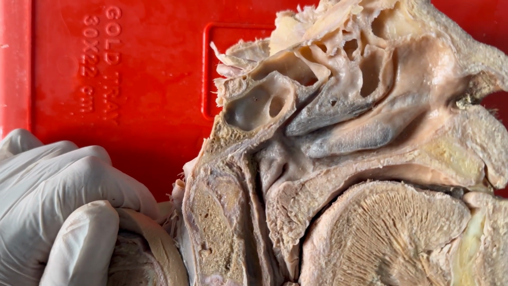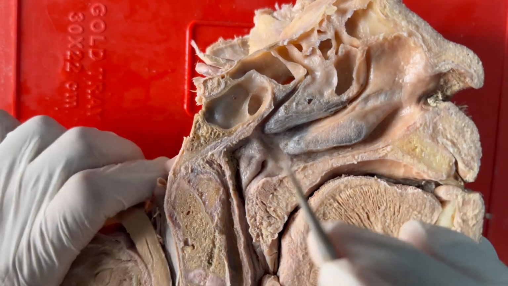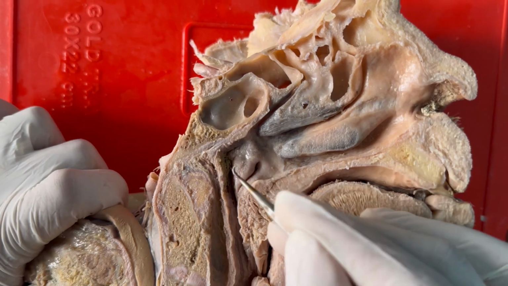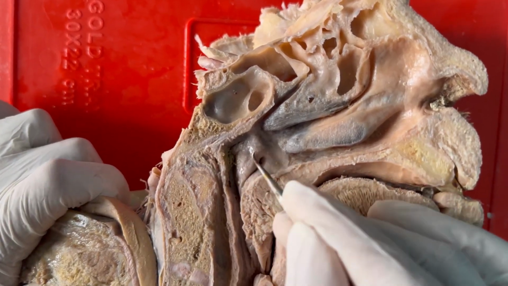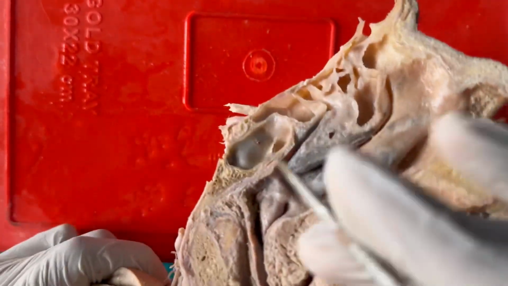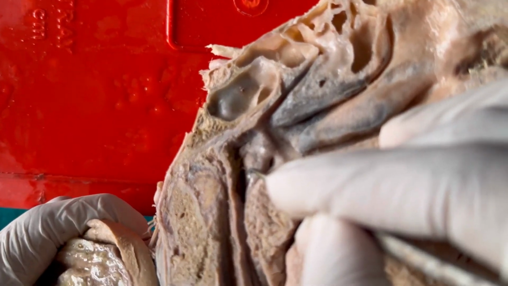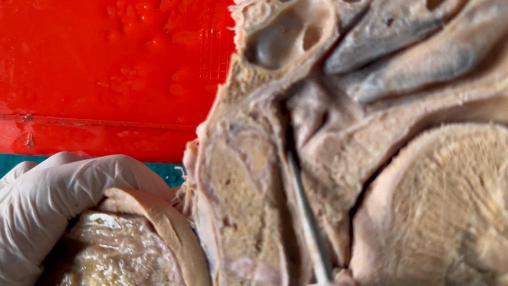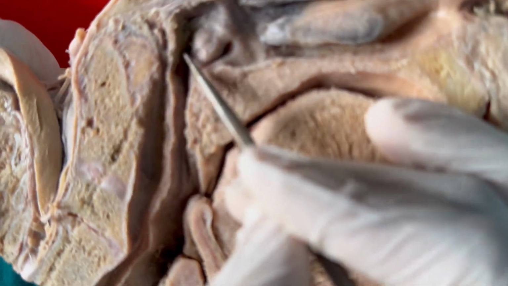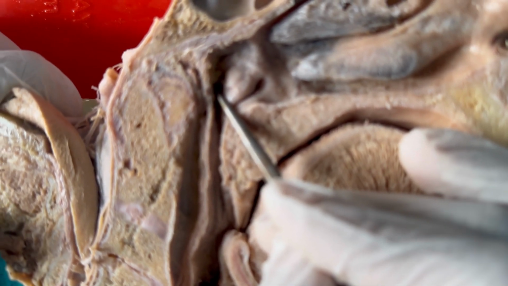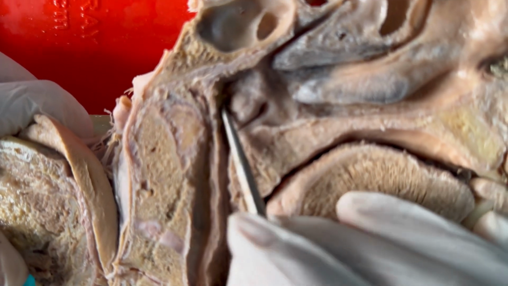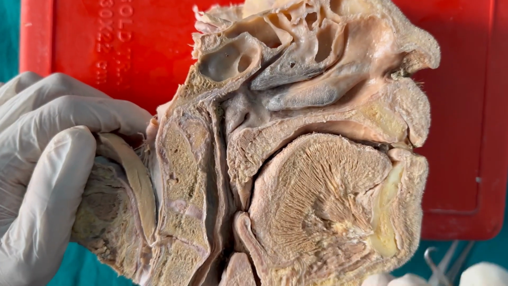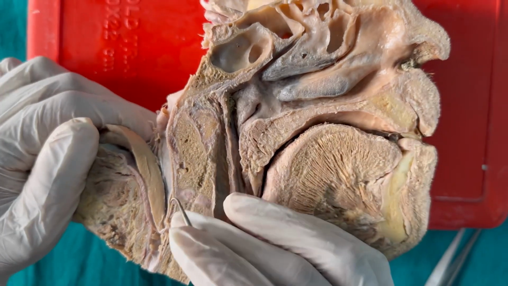After that, let us discuss the fossa of Rosenmuller. Posterior to this elevation you can appreciate a gap over here. This gap is known as the fossa of Rosenmuller. Now, the internal structures of the nasopharynx.